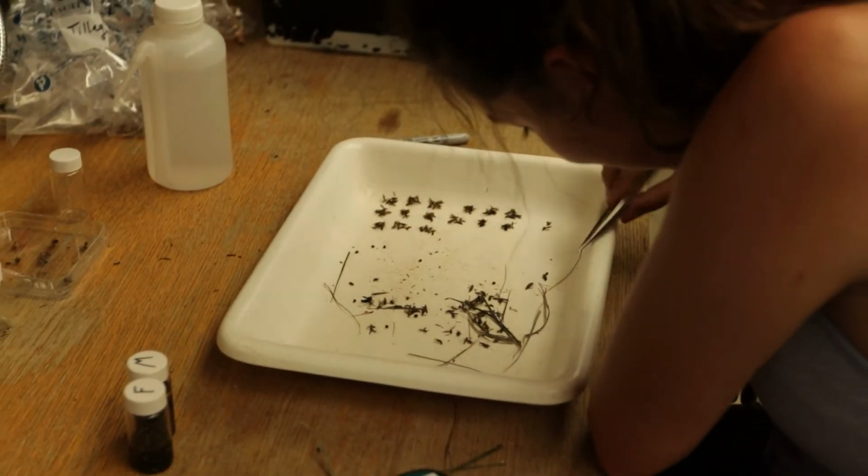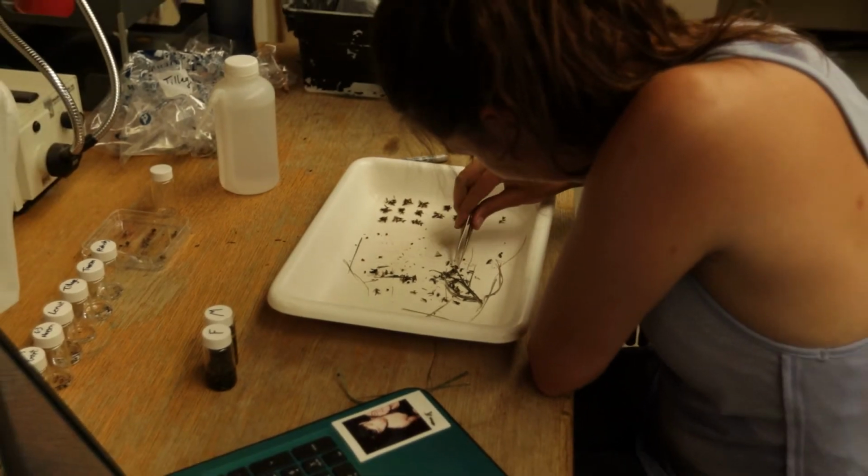And typically, you're not necessarily looking for everything that's in the sample. Sometimes you're targeting specific groups or maybe specific orders. And then at some point you're making an educated estimate on which of those species might have high enough counts to give you some measurable differences when you start comparing treatments.